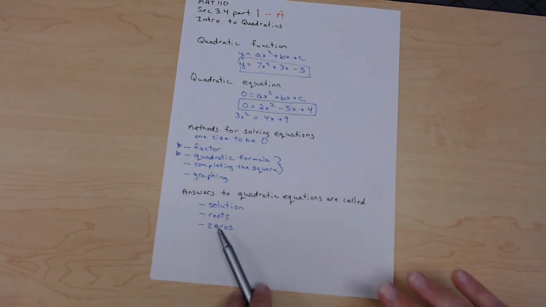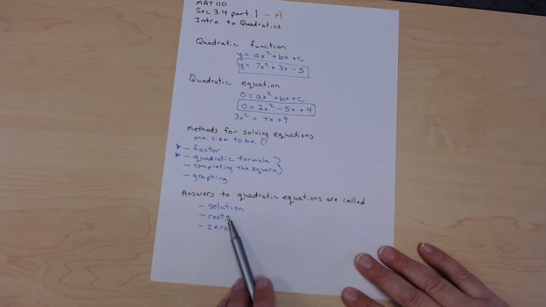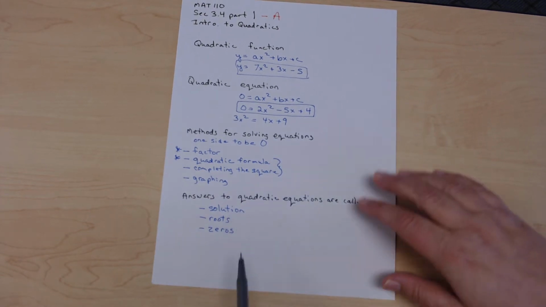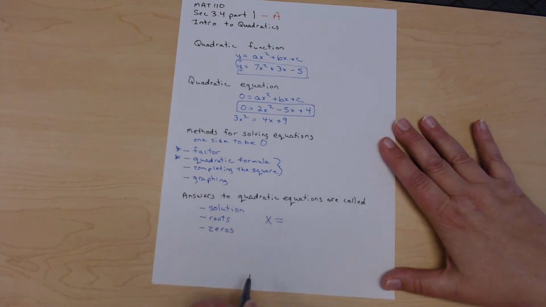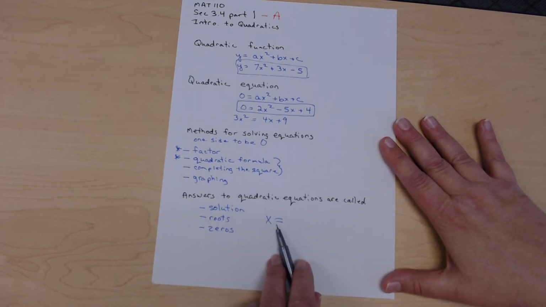Okay. And I'm not even sure where roots comes from, even though in higher math we like to use the word roots a lot more often. So I think in this section we do call them roots, but that's just the solution. This is just what x equals. Whether it's the solution, the roots, or the zeros, we're looking for what x equals.